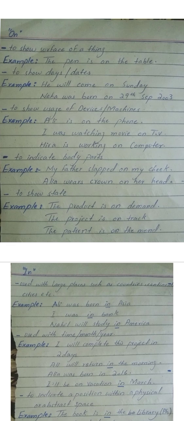You can indicate your own favorite drink over here. That can be any kind of juice or any kind of shake also, like the banana shake is on demand, the orange juice is on demand. So this is how again it's indicating something's state. So that's why we are utilizing the preposition on over here.